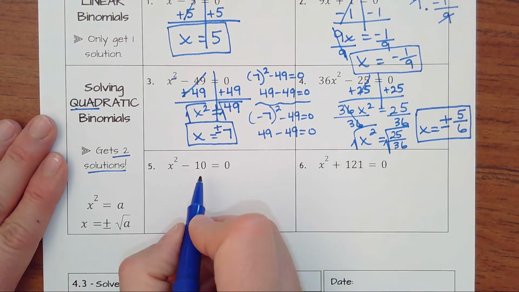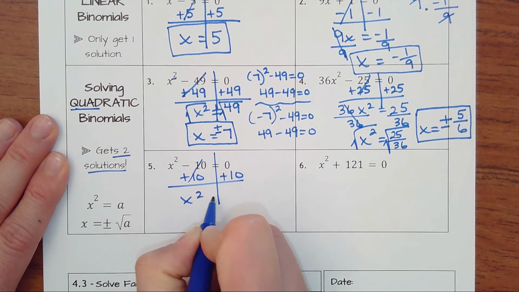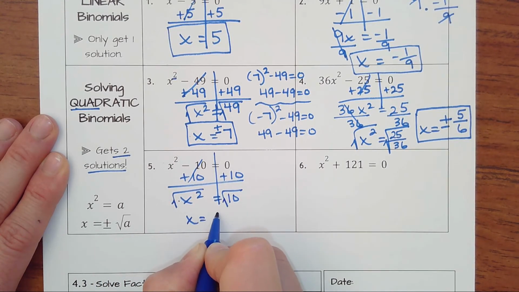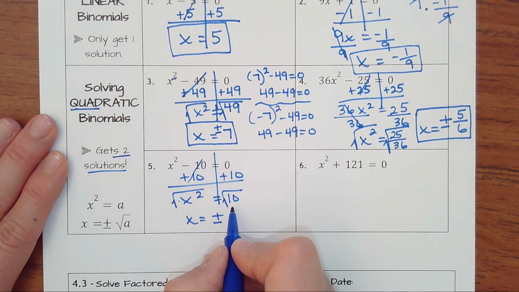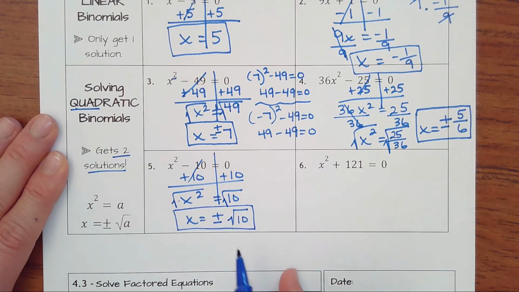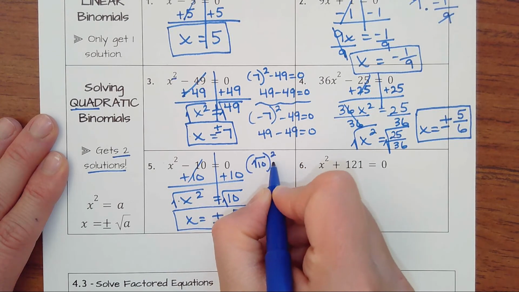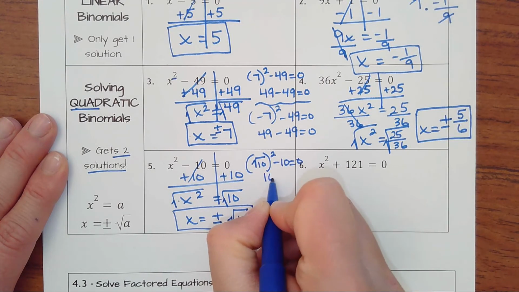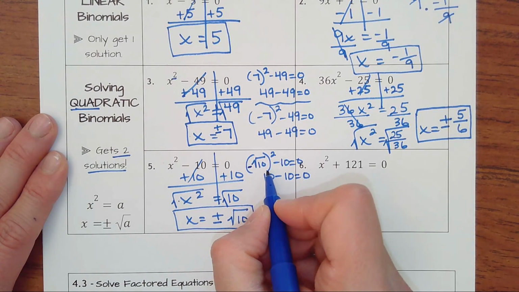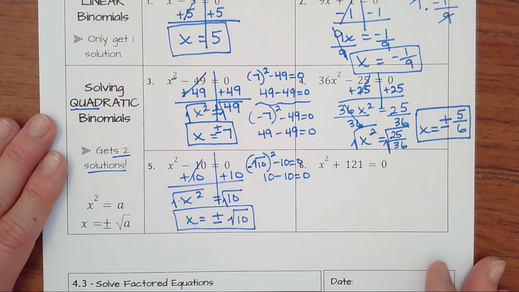All right, number 5. Easy enough to solve. I would add 10. And then square root. Square root cancel. Remember plus or minus. Square root of 10 cannot be broken up, so it would just simply stay square root of 10. And think about plugging that in. Putting a square root of 10 quantity squared. That would make 10. 10 minus 10 does make 0. Think about making it negative. Squaring a negative makes that 10 as well. And so they both work.